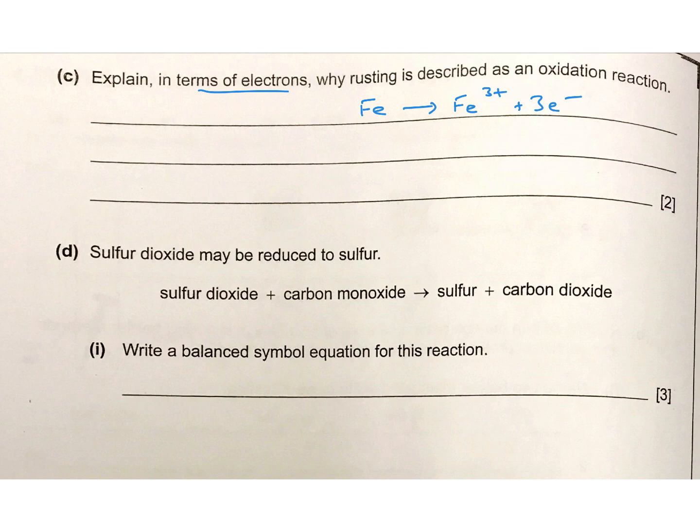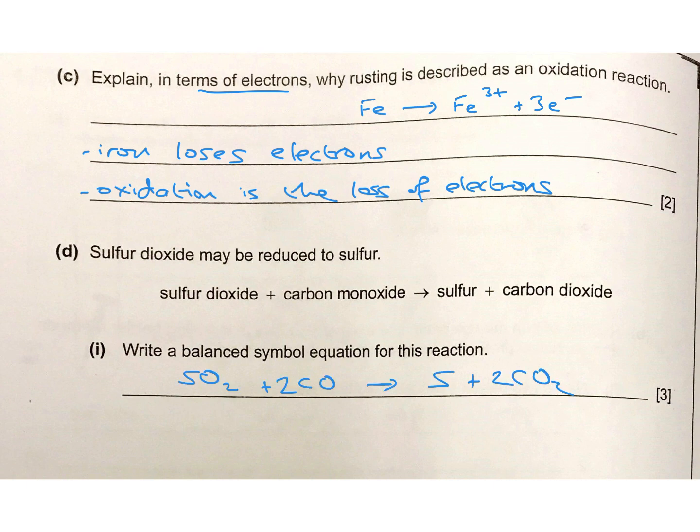So that's the half equation. Now you could write that equation out, or you can explain that in words, but whichever way you do it, you must finish oxidation and reduction explanations with definitions of what oxidation and reduction are. So in this case, it's to do with oxidation. So we say oxidation is the loss of electrons. You can see the answer to D, part 1.